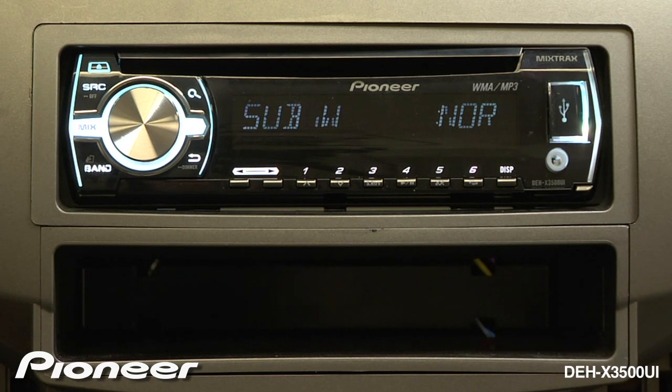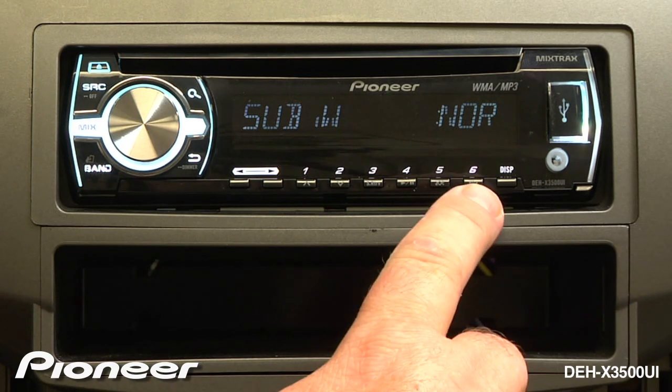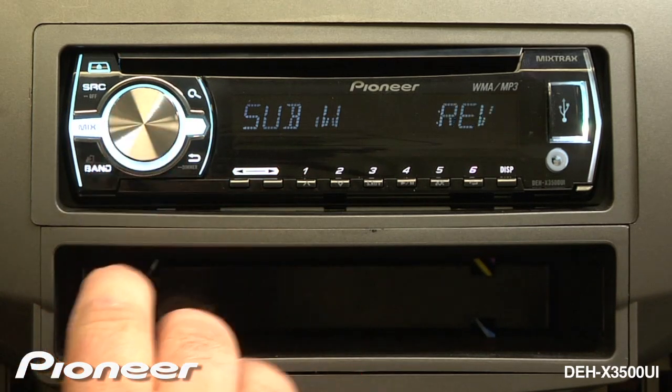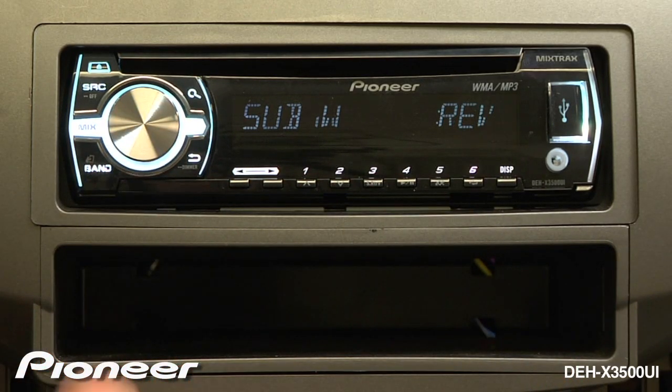Right now our subwoofer output is turned on and in a normal phase. If I touch the button, we can switch the phase to reverse. And if I touch it one more time, our subwoofer output is turned off. So I'm going to touch that to turn our subwoofer output on into its normal phase, and then turn the control over to our subwoofer control settings.